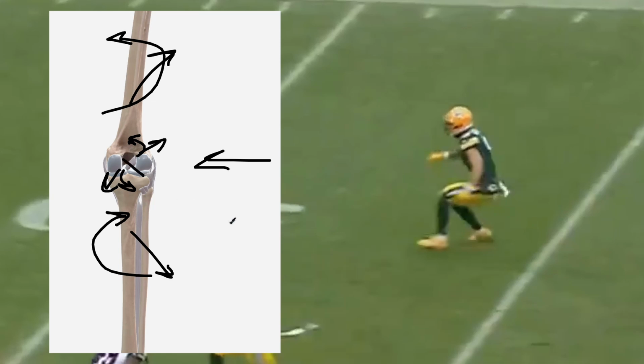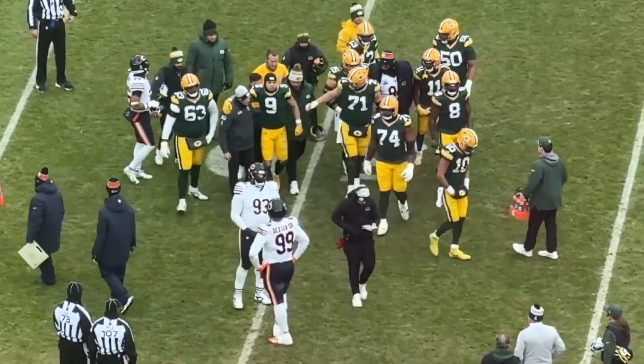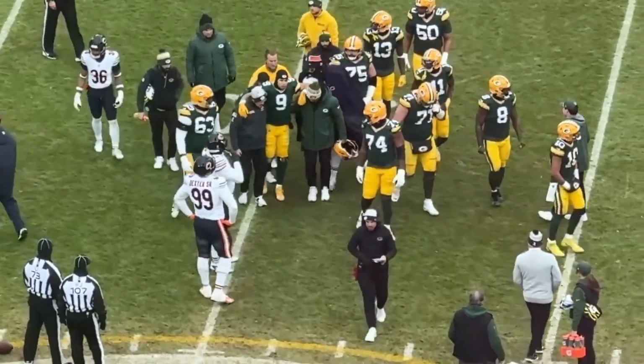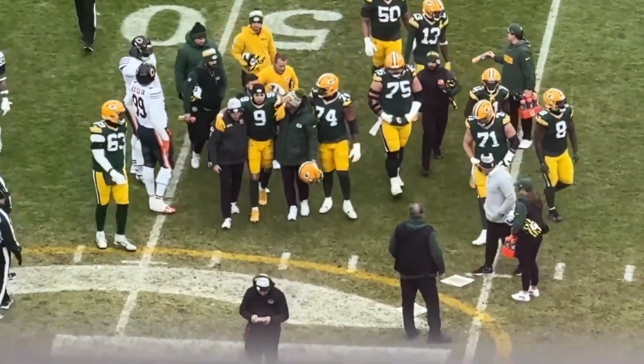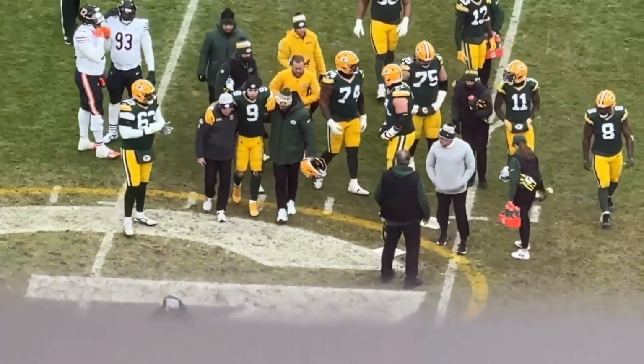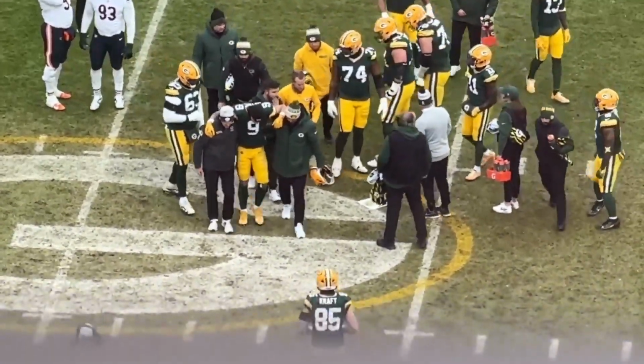And so obviously this is a huge loss for the Packers and bad news for Watson, because he's not going to be able to play next week in their wildcard matchup against the Eagles. But possibly even worse news for the Packers and Watson is that he is likely not going to be ready to return for next season.